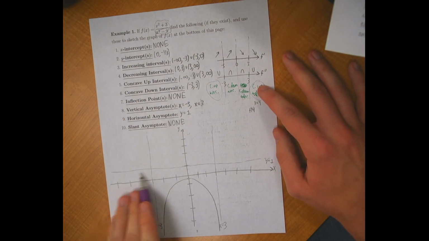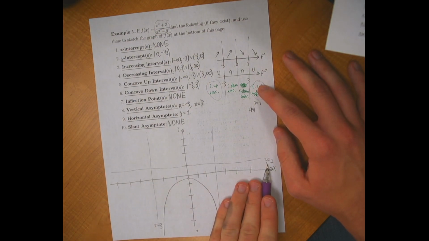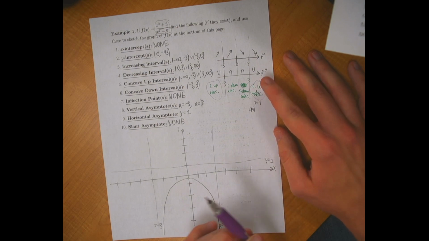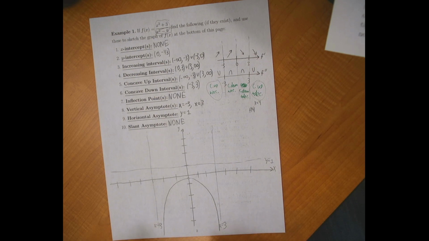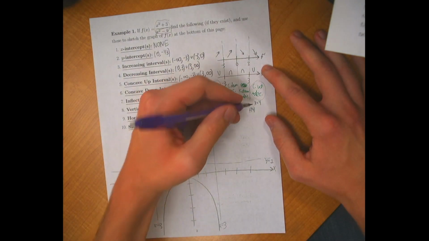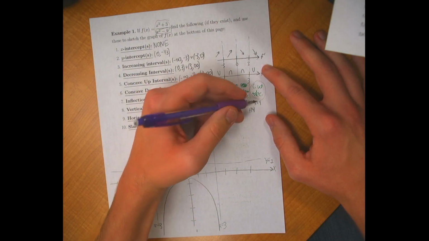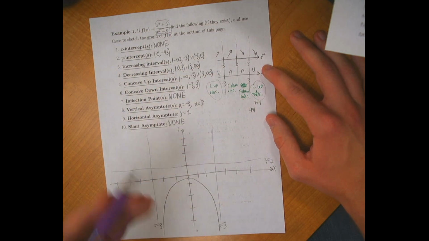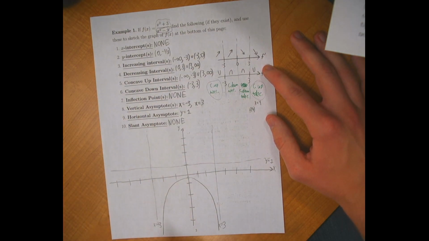Because of the horizontal asymptote, we're going to check whether f of 4 is greater than or less than 1, so that we know where the graph is supposed to land. Should we get something greater than 1 or less than 1 in terms of a fraction?